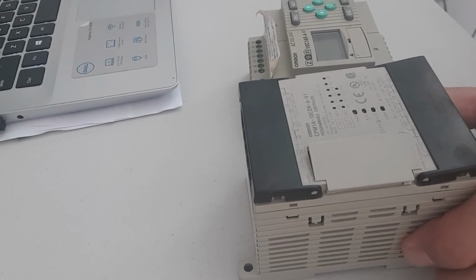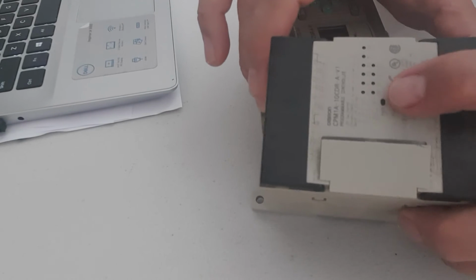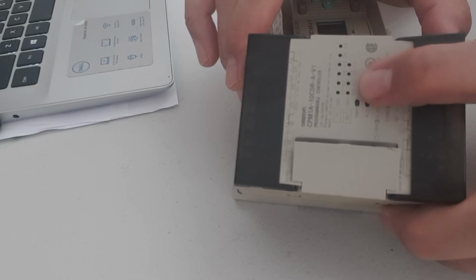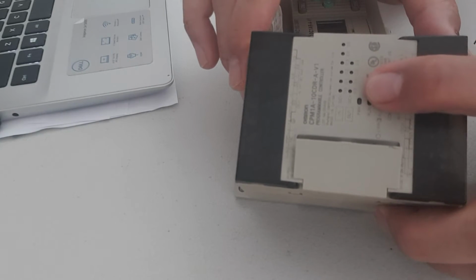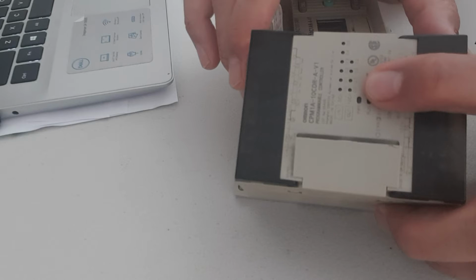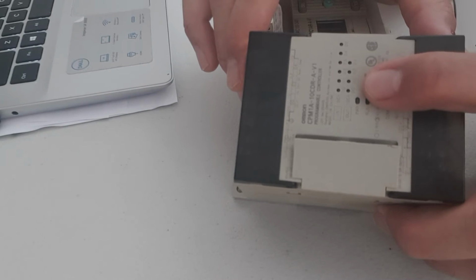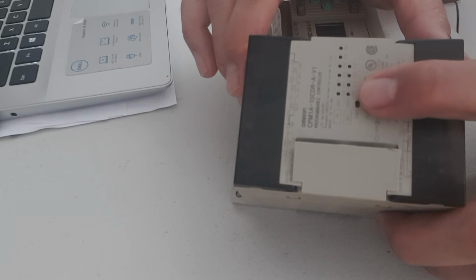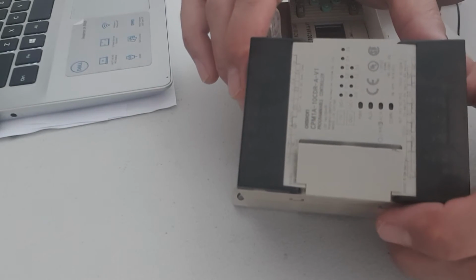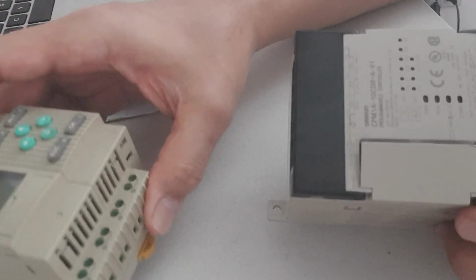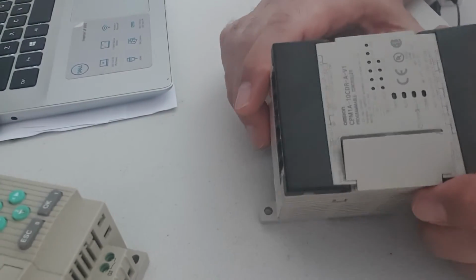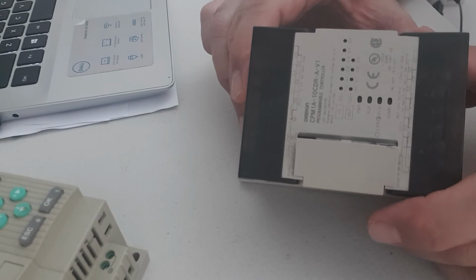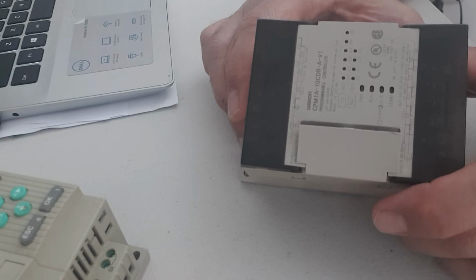But this one is, let us check. Can you see the model number? This one is CPM1A-10CDR-A-V1. Okay? Because of the number 10, that means this is also 10 I/Os. Maybe you are wondering, since this is also 10 I/Os, why do we need to introduce this one? It has the same capability.